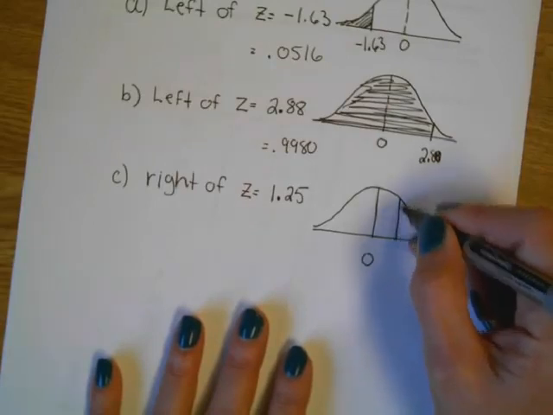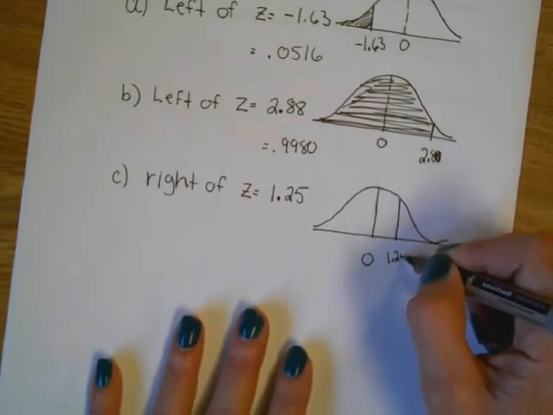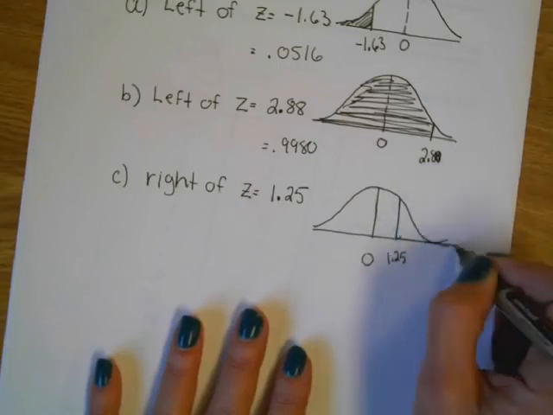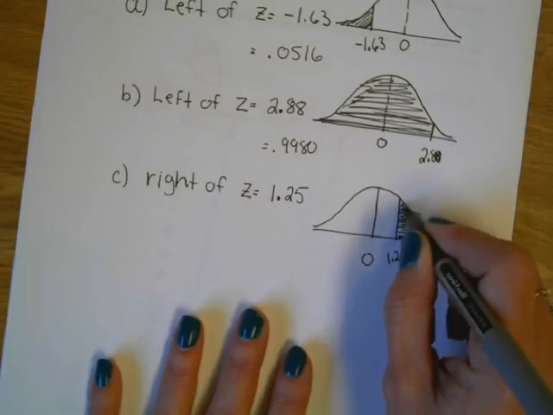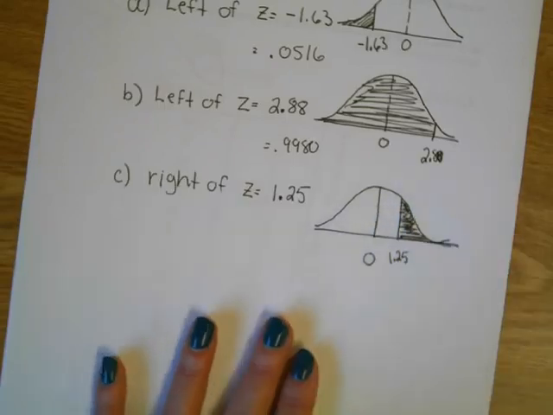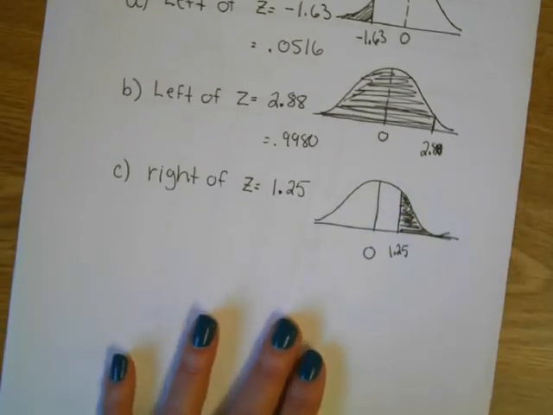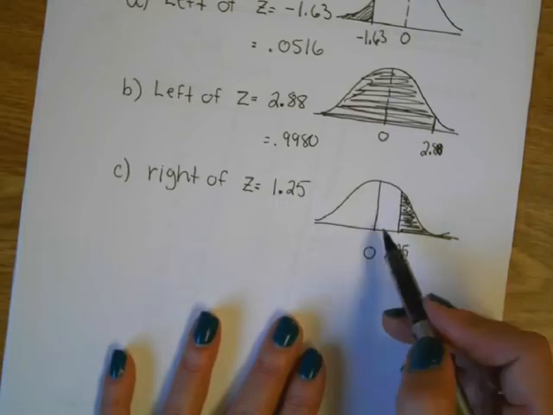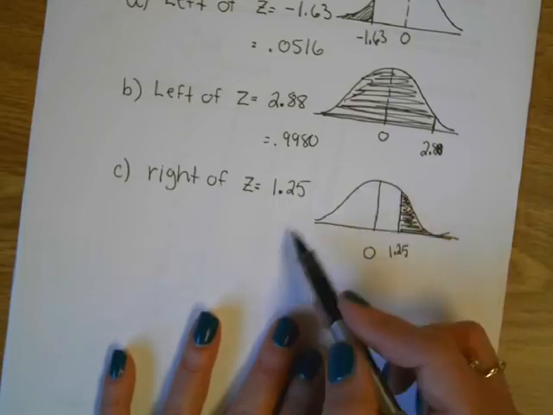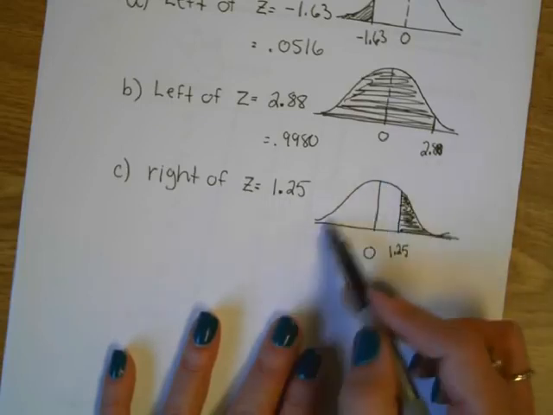Doesn't really matter. And I want to know the area to the right. Well, when we look up the table value of 1.25, what area is that going to be giving me? The area back here. Well, what do we know about the total area under the curve again?